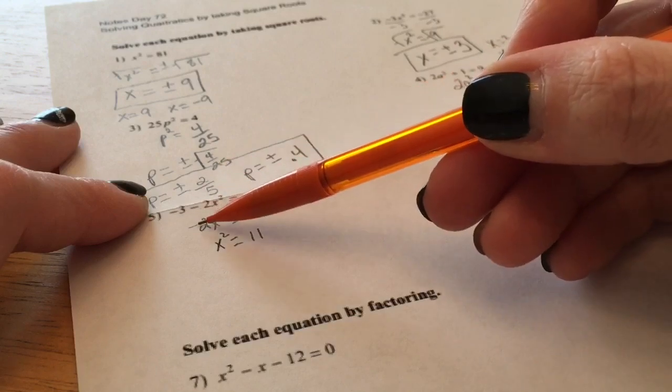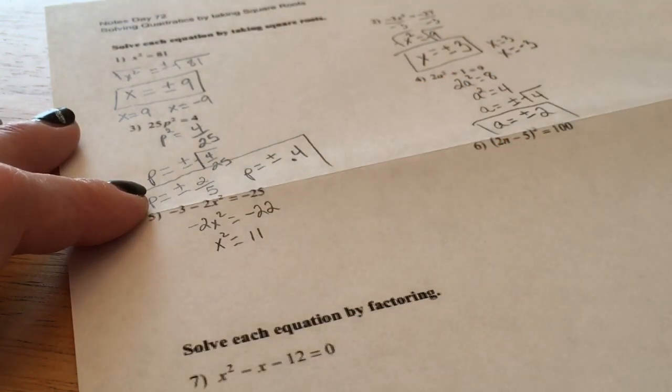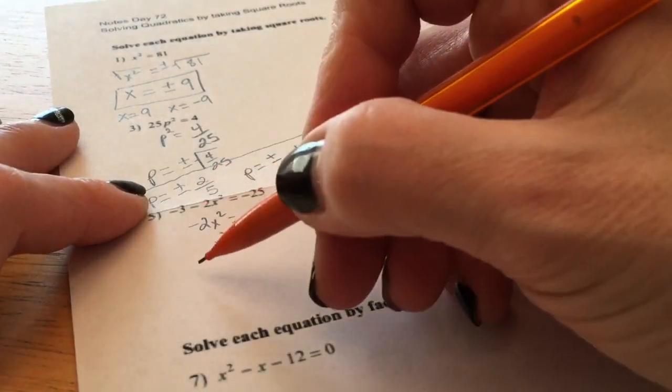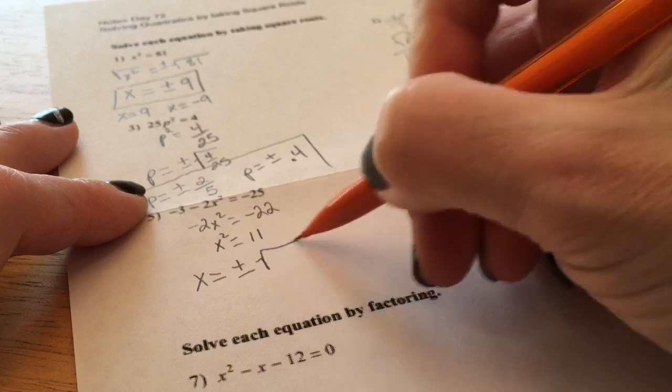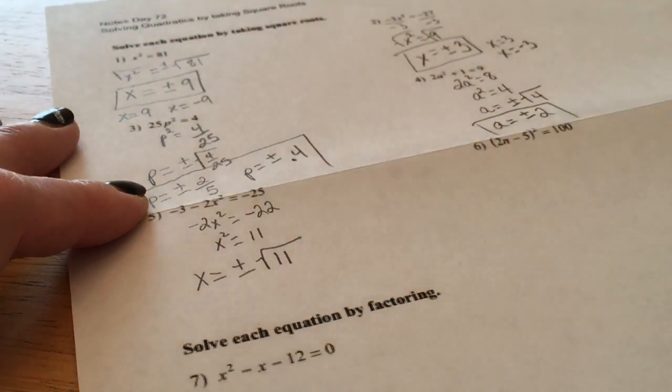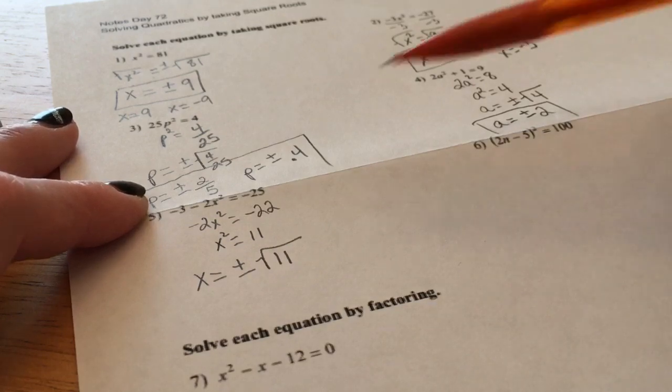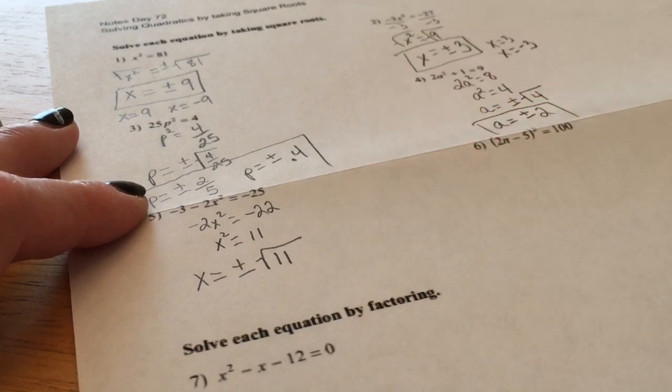Remember, negative divided by a negative is a positive. So I get x squared equals 11. If I square root both sides, I'm going to get x equals plus or minus the square root of 11. Well, you can type this in your calculator and it's going to give you a decimal, and you know how I feel about decimals, so we are not going to write the decimal approximation of the square root of 11.